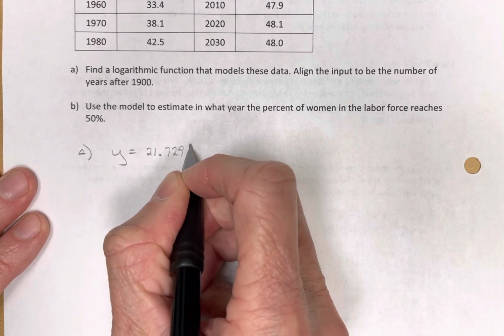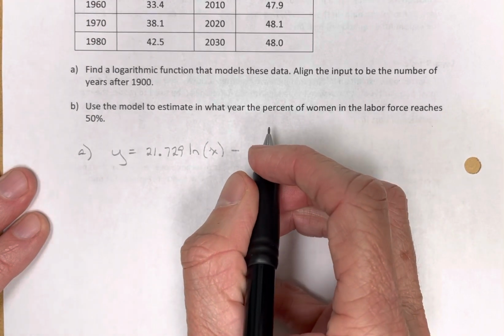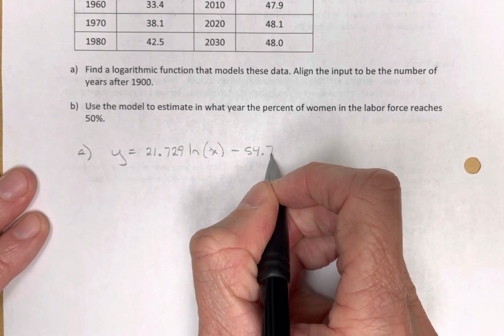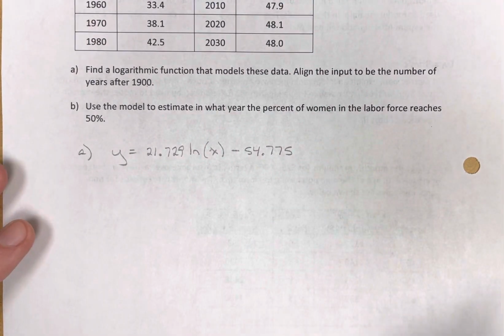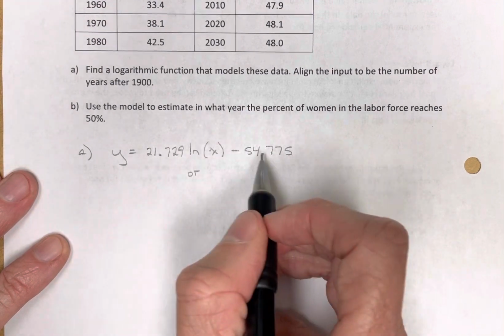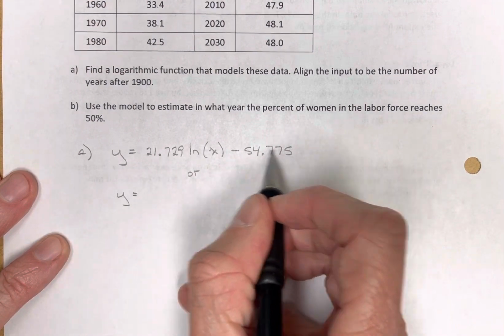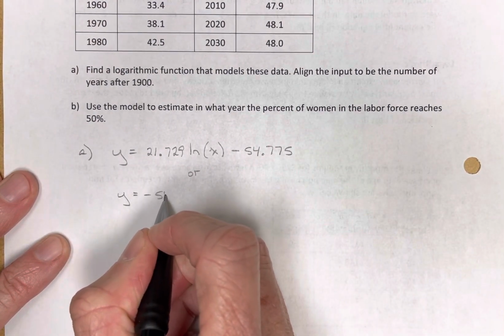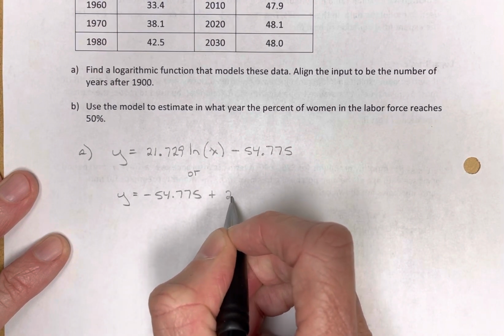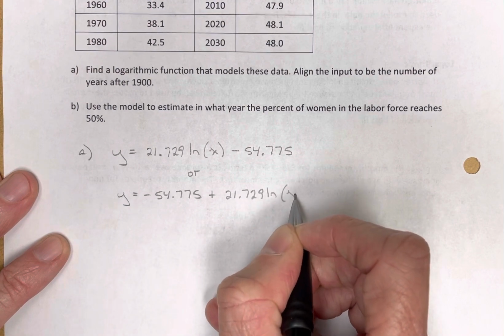21.729 times the natural log of x. Our C value was negative 54.775. Now note, one thing I want to note, you may see this in the switched form, so you'll also see this written with this part first, negative 54.775 plus 21.729 natural log of x.